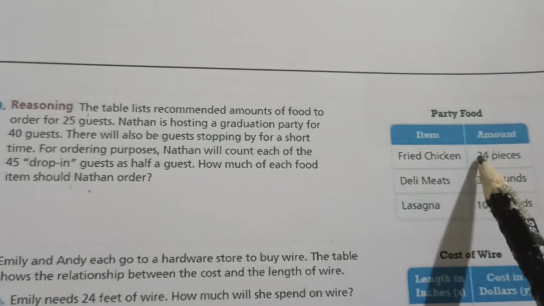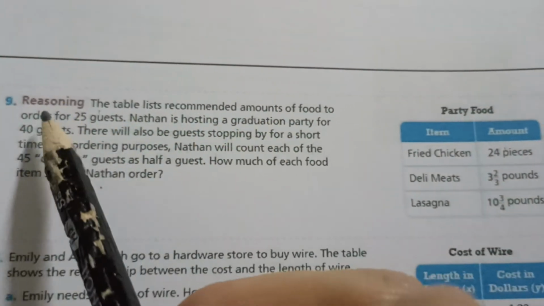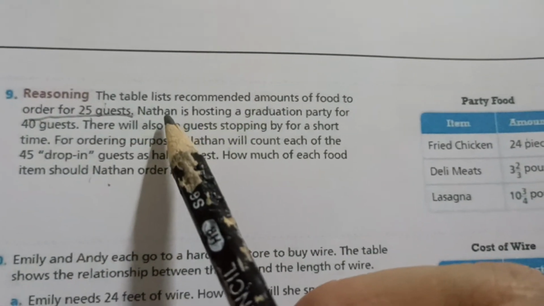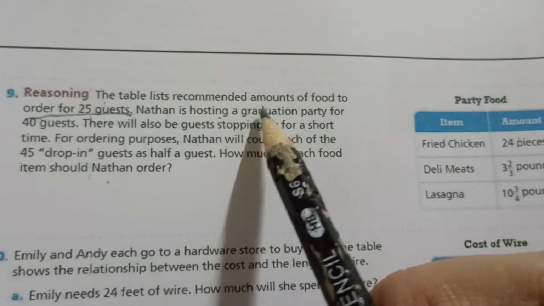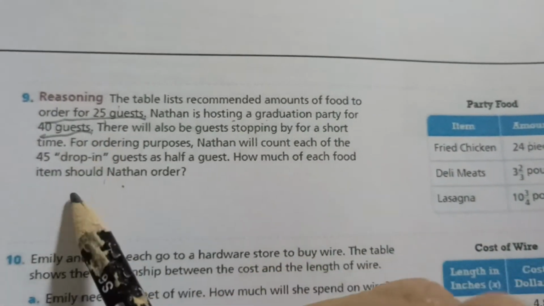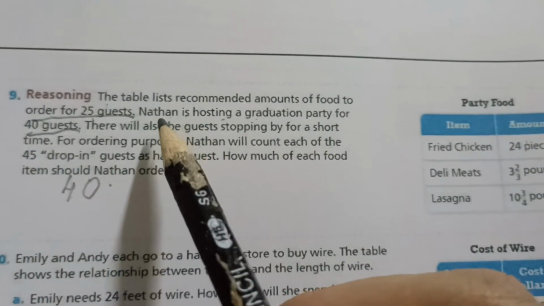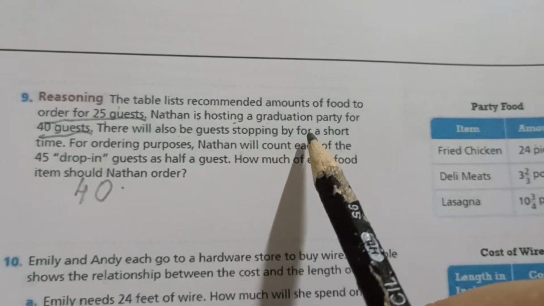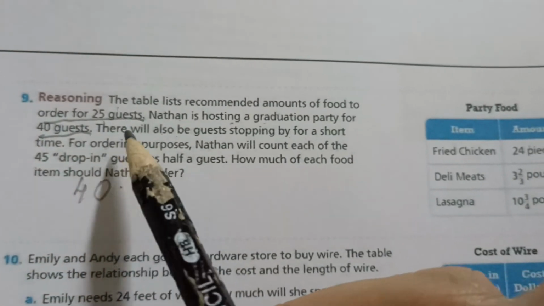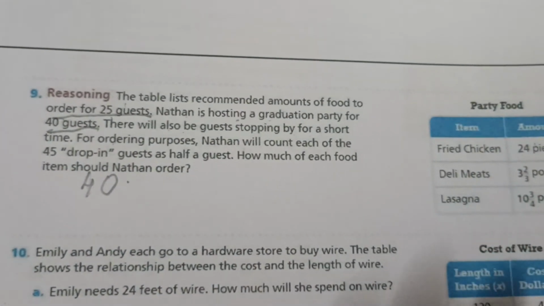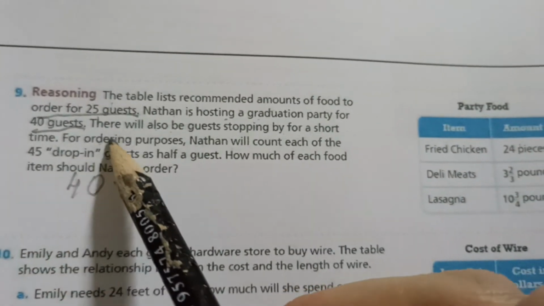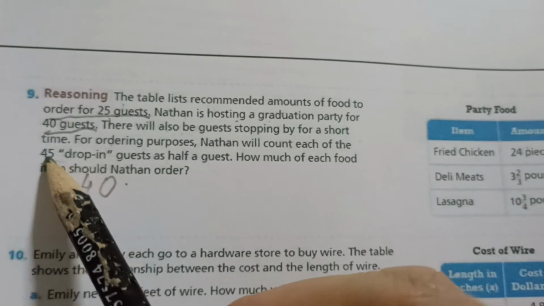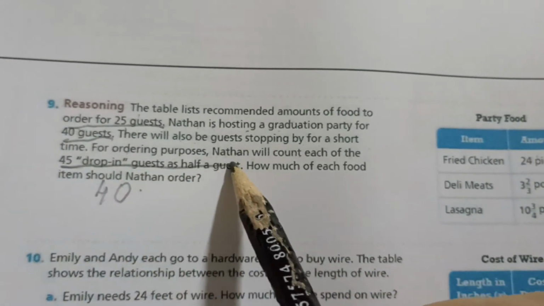So this table lists recommended amounts of food to order for 25 guests. Nathan is hosting a graduation party for 40 guests, so we have 40 guests, okay? There will also be guests stopping by for a short time. Some guests just come, and stop and then go. For ordering purposes, Nathan will count each of the 45 drop-in guests as half of a guest.